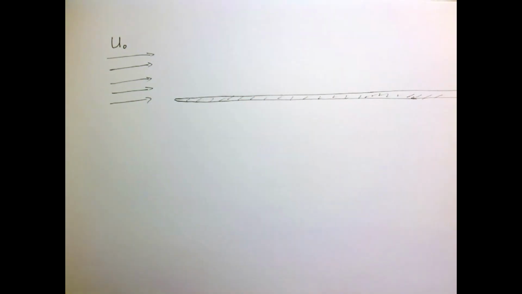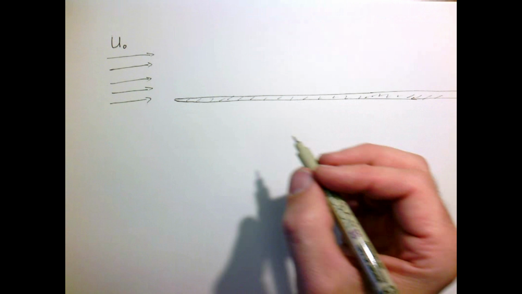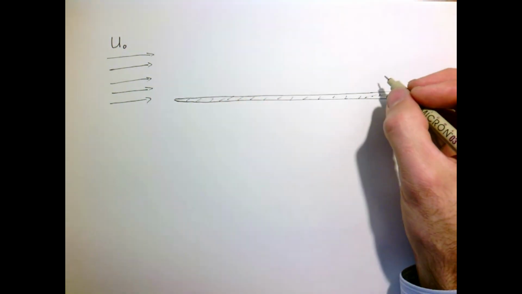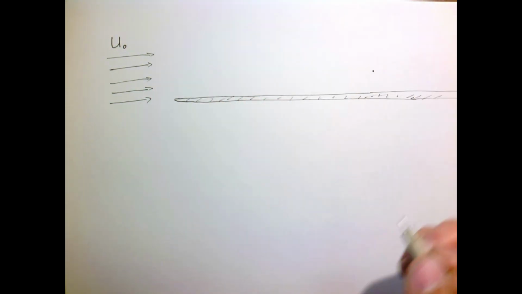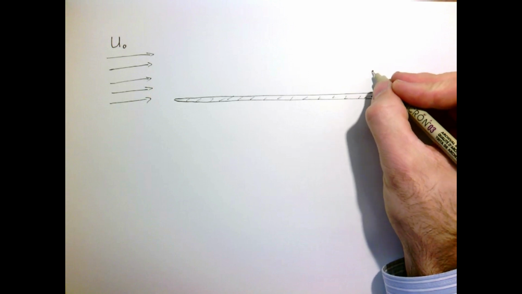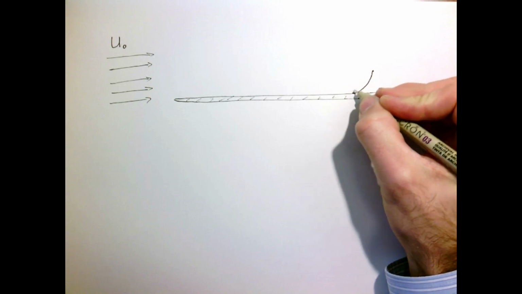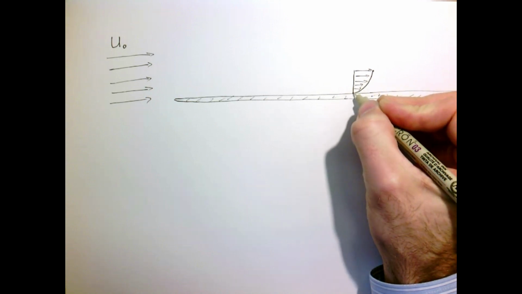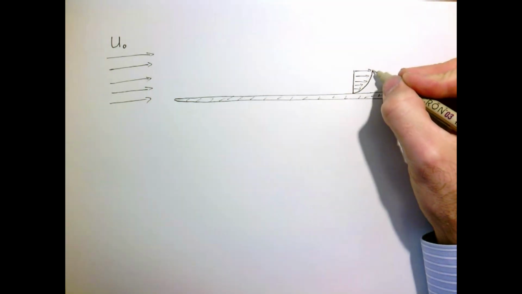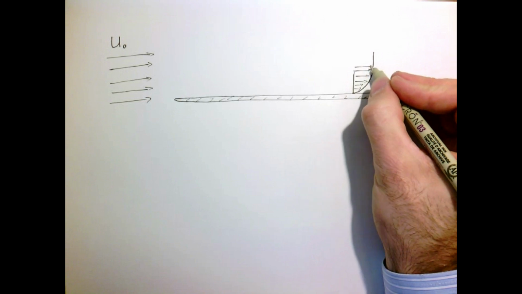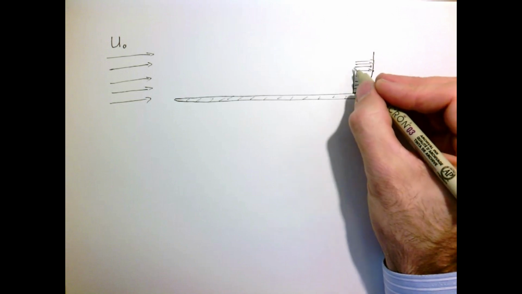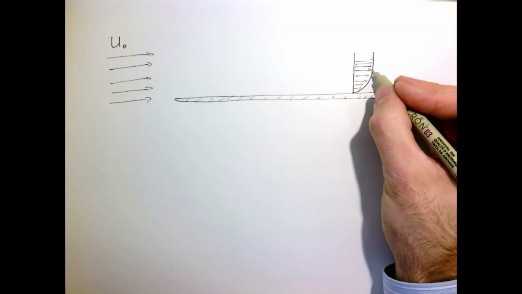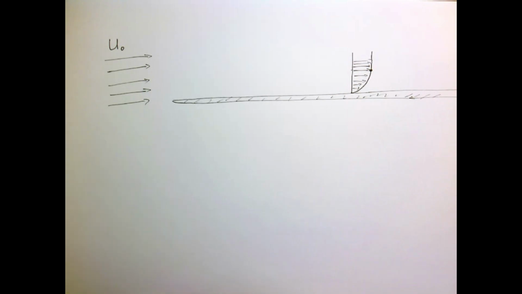And so what we'd observe if we did this experiment is that if we measured the velocity at some distance down the plate, we'd get a profile that looked like this. It would be 0 at the plate, and it would rapidly go up and then basically be equal to the free stream velocity far away. So there'd be some location where we could say, more or less, for all intents and purposes, the velocity has returned to the free stream value.